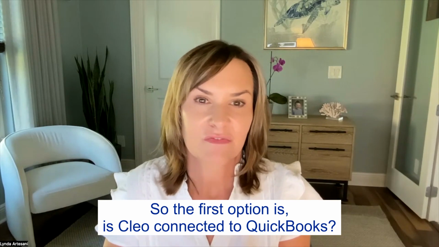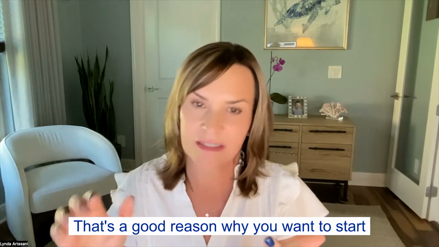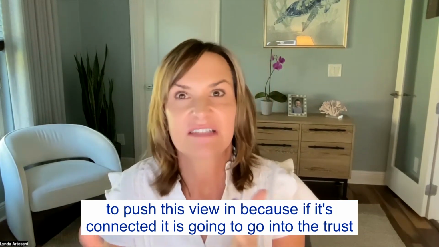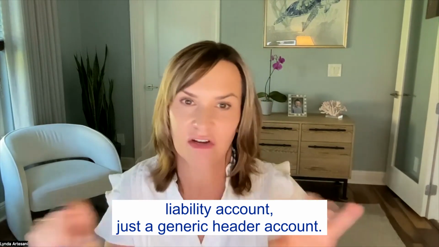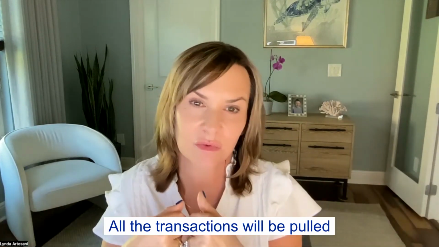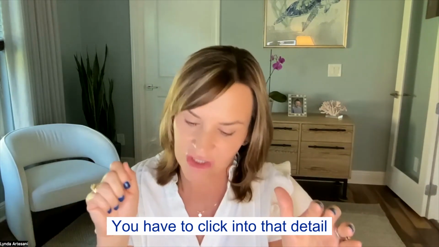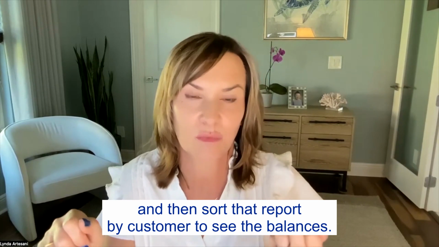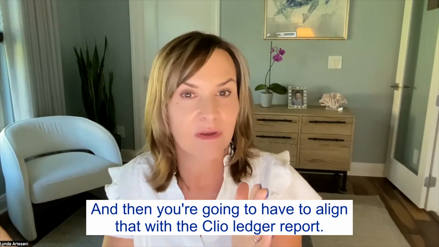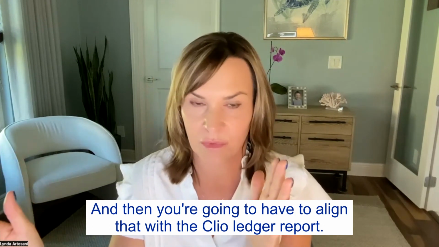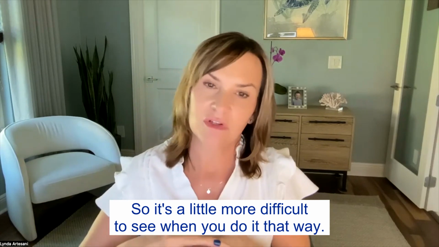So the first option is, is Clio connected to QuickBooks? That's a good reason why you want to start to push this view in, because if it's connected, it is going to go into the trust liability account, just the generic header account. All the transactions will be pulled in there, and then you're going to have to sort that report. You have to click into that detail and then sort that report by customer to see the balances. And then you're going to have to align that with the Clio ledger report. So it's a little more difficult to see when you do it that way.